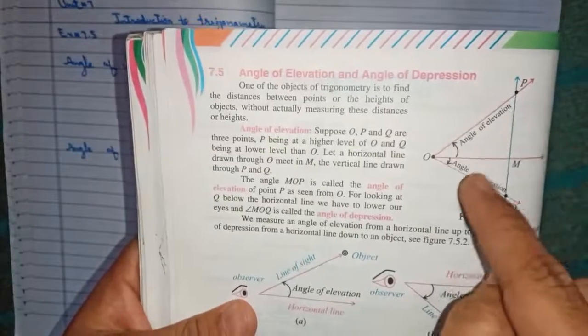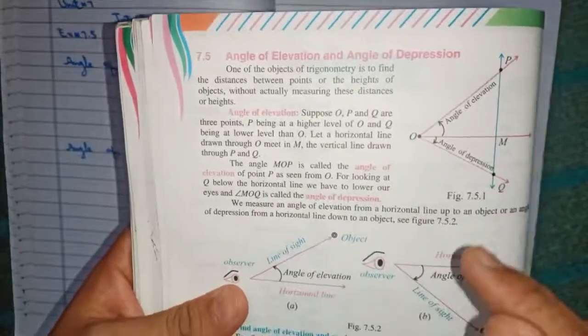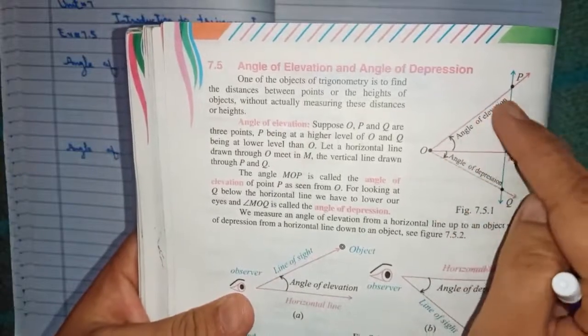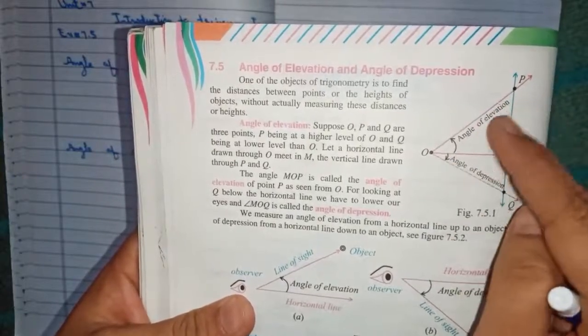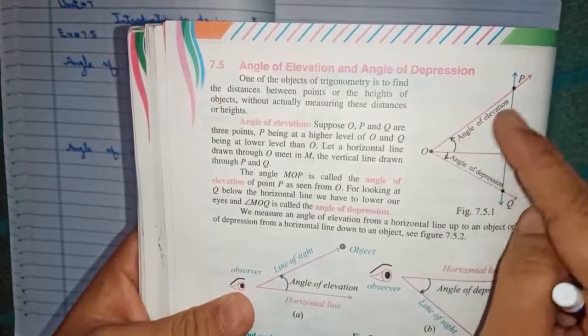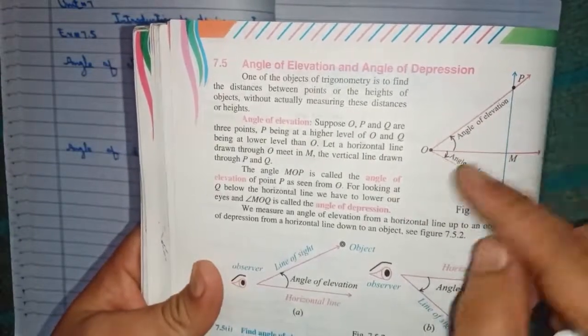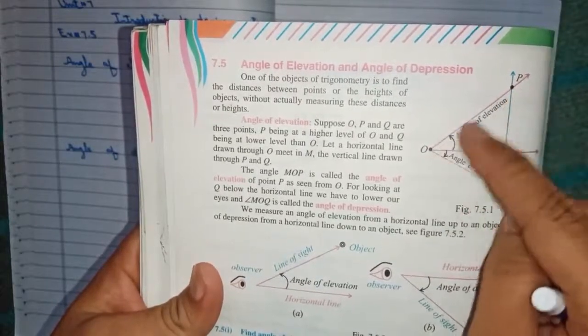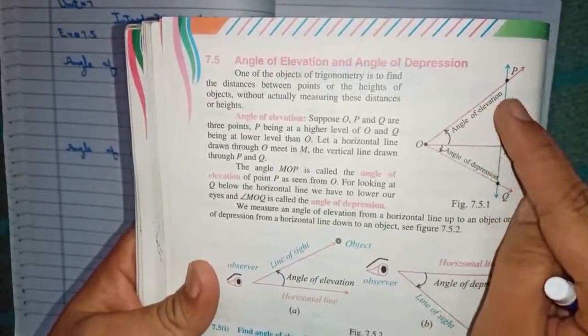It means if we are standing and want to see something upward, on a height above the eyes, anything you want to see by projecting the eyes upward will be the angle of elevation.